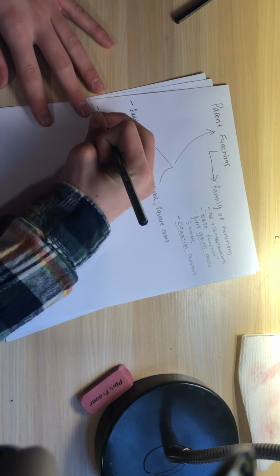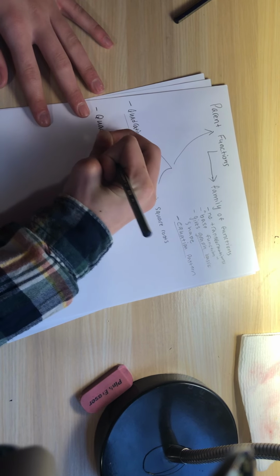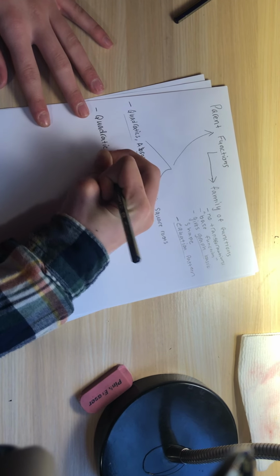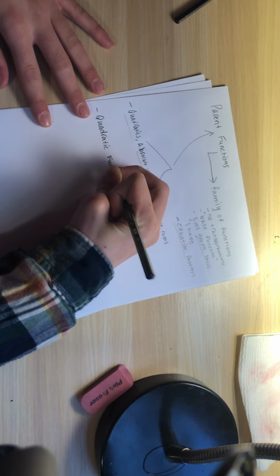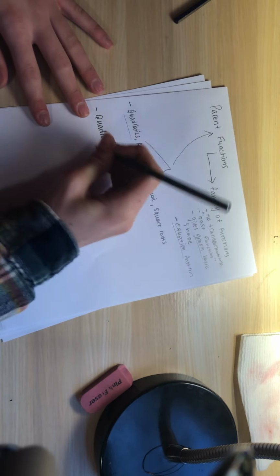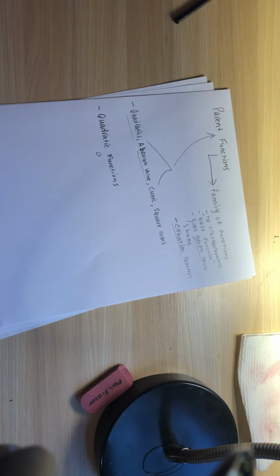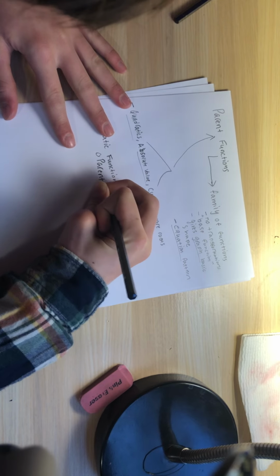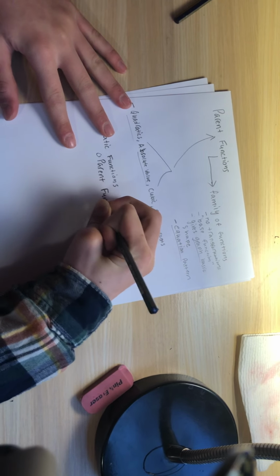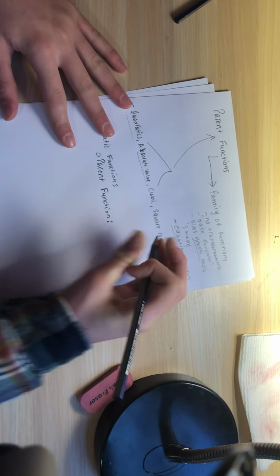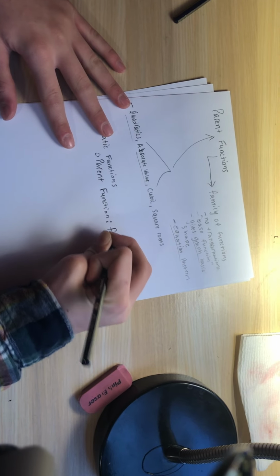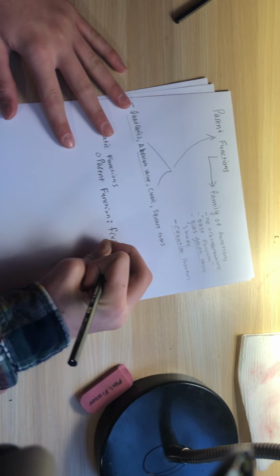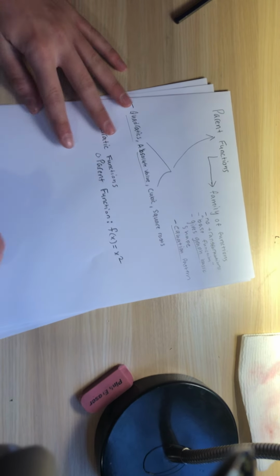So quadratic functions is of course a parent function, and its parent function is written as f(x) equals x squared.